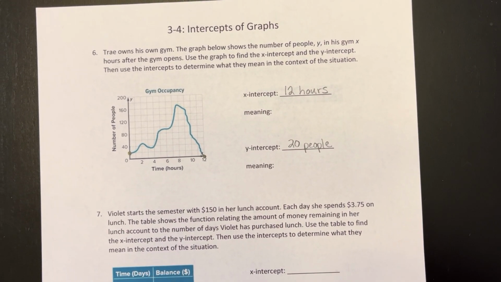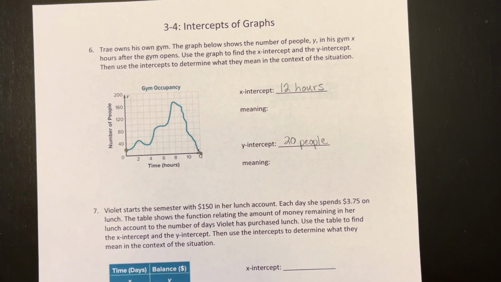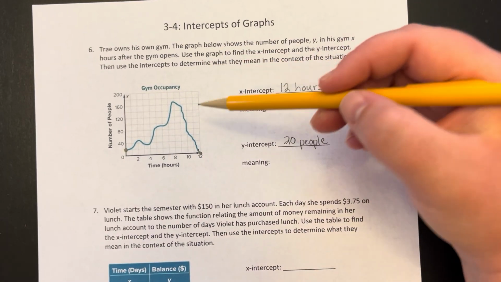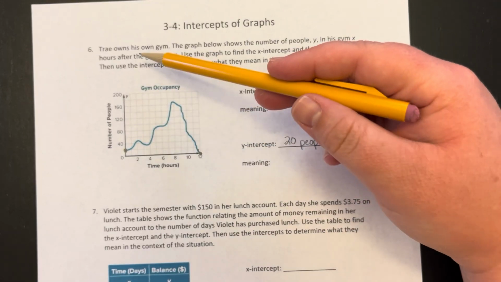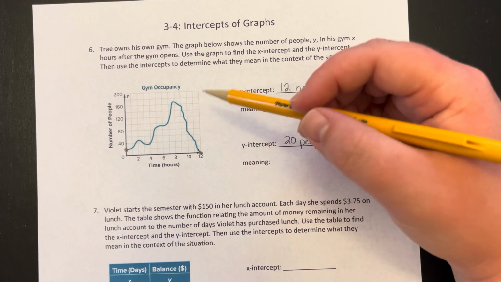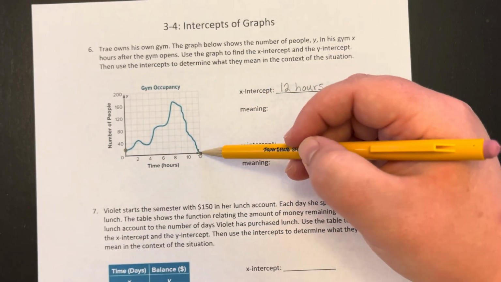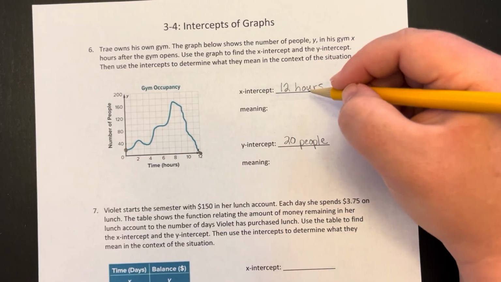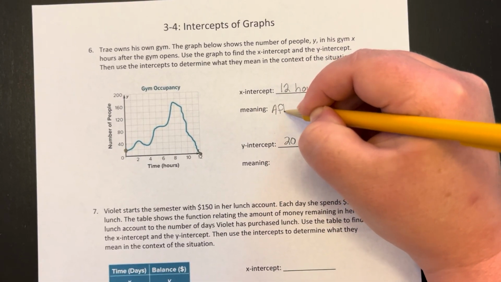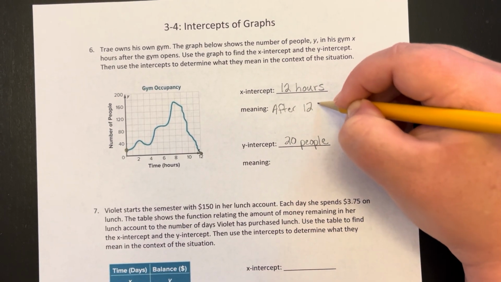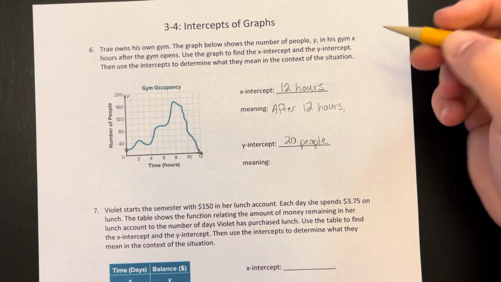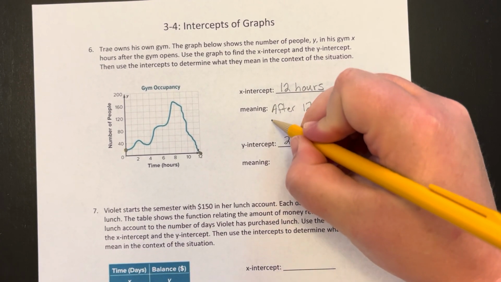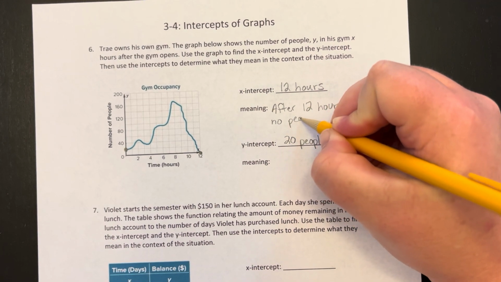Okay, so when we're thinking about the X-intercept in this case, it is touching the graph at 12 hours, and we know that there are no people in there. So the graph represents the number of people in the gym after a certain amount of time that it opens. So we can assume that since we have reached the X-axis here, that the gym is closing. So basically what we're going to say here is that after 12 hours, there are no people in the gym.